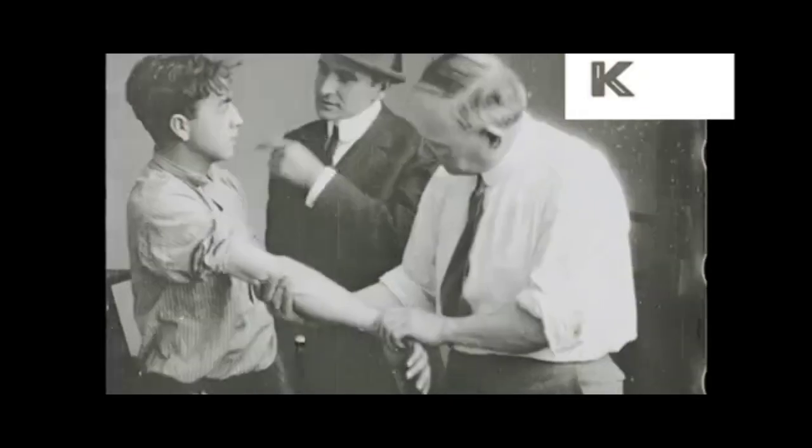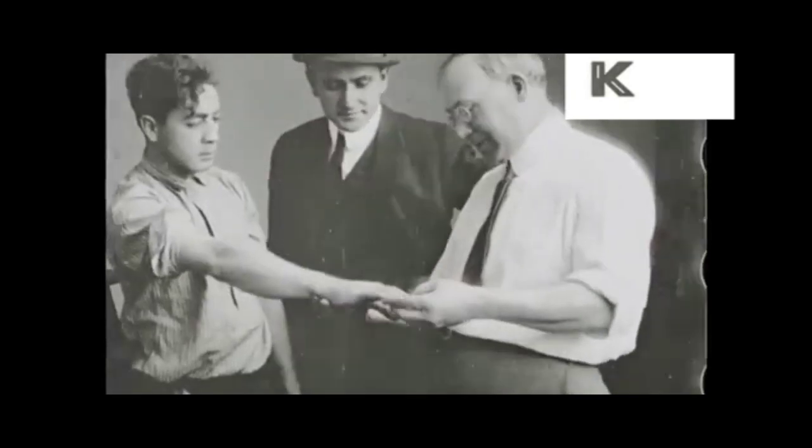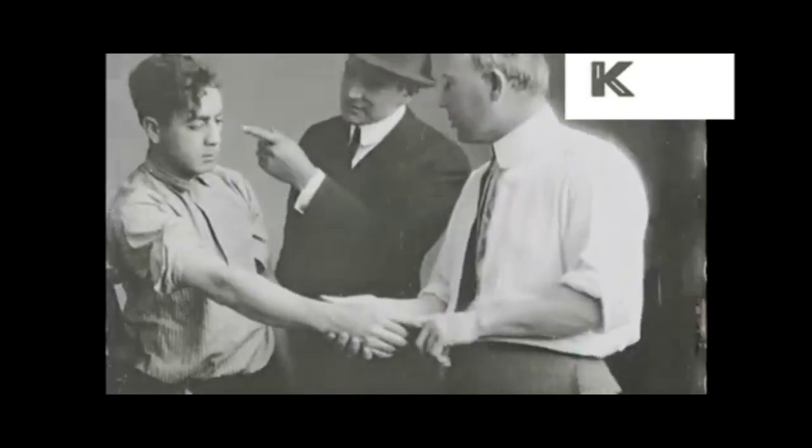The system was used to identify criminals in the later part of the 19th century, but was soon displaced by the more reliable and easier fingerprinting.